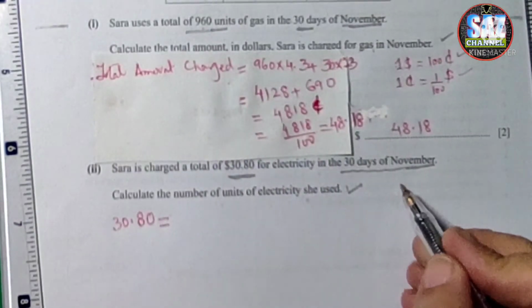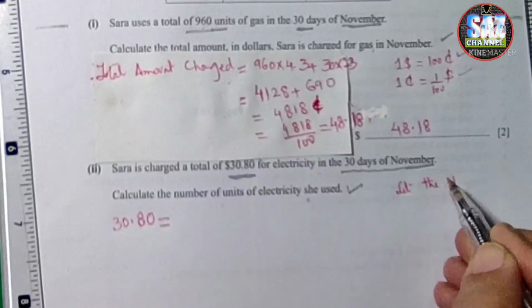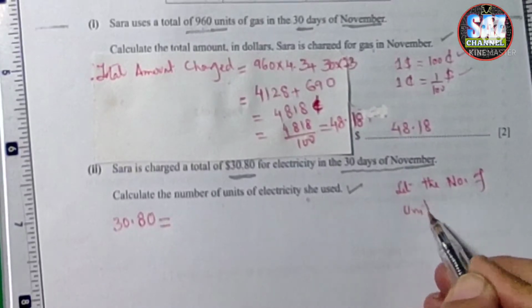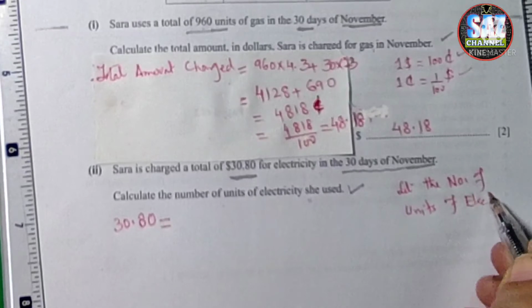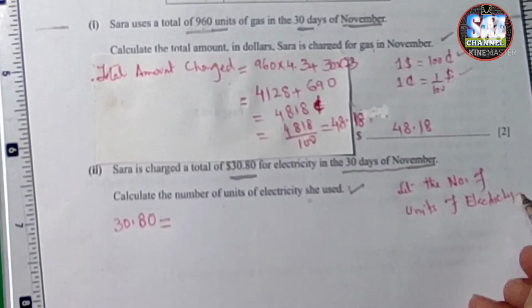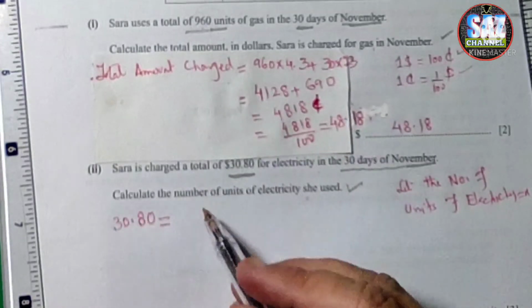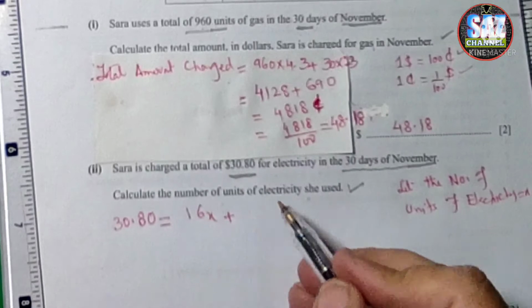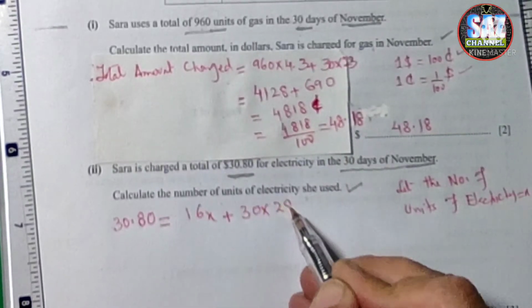So we are supposing that the number of units of electricity equals X. Now this 30.80 will be equal to 16X plus 30 multiplied by 28.